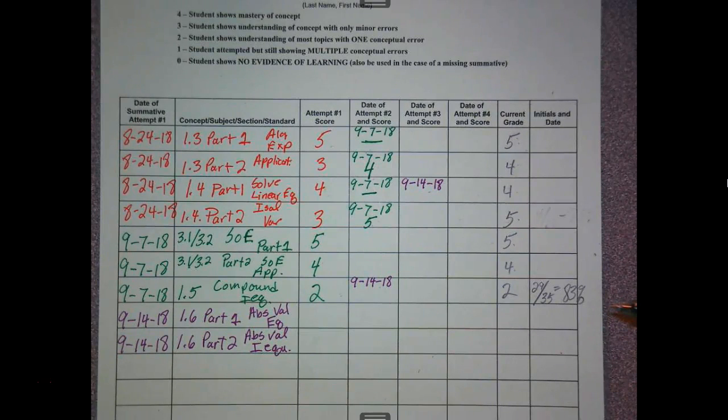See how that works? But if they have email, they're going to get an updated report in. Questions, comments, concerns, how you're tracking your grade. Are we good?